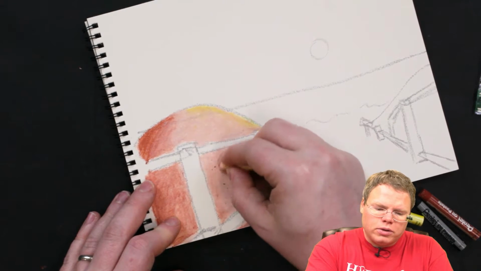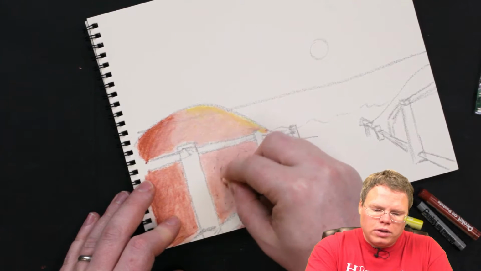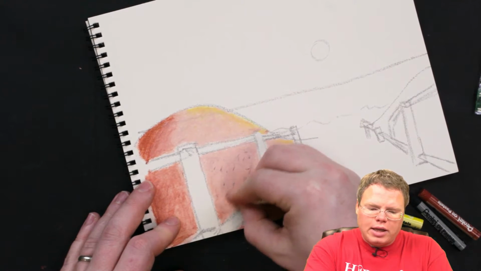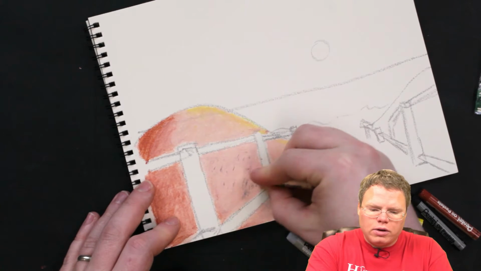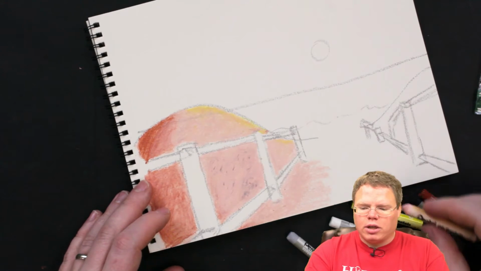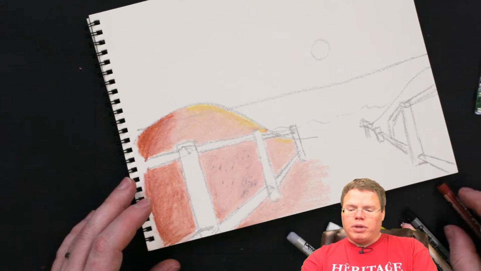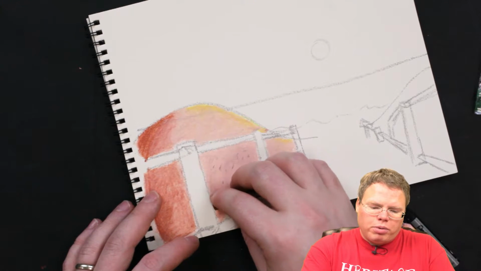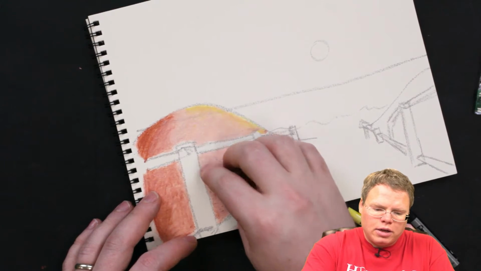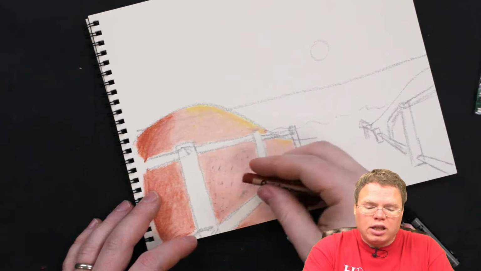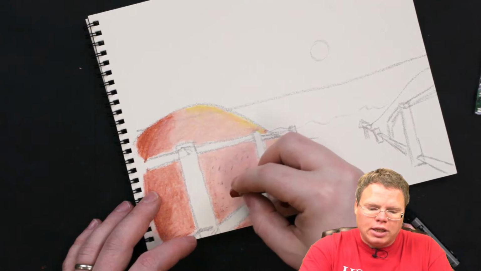Little tight circles. Blend that with my color, you know, with my peachy color, and it'll blend those things in. So we're going to do multiple layers of this. Dots, just tapping gently. You don't want to bang it, you want to tap gently.